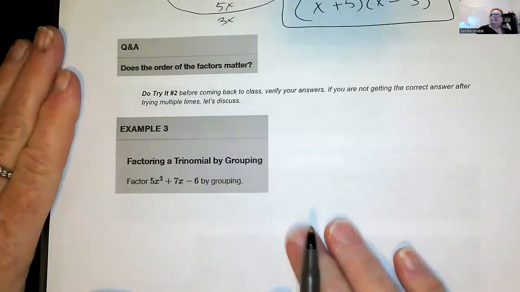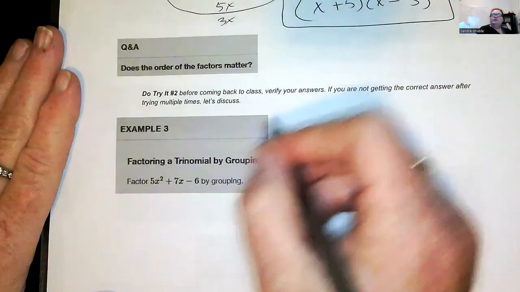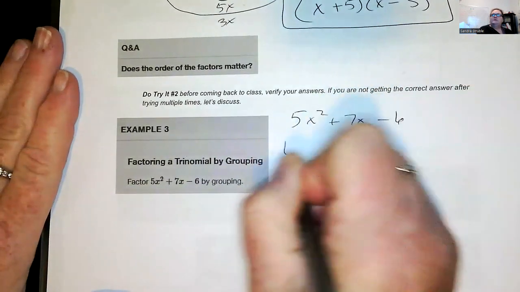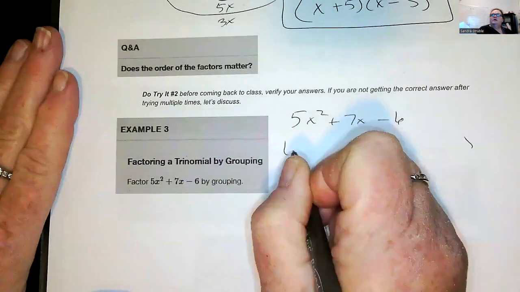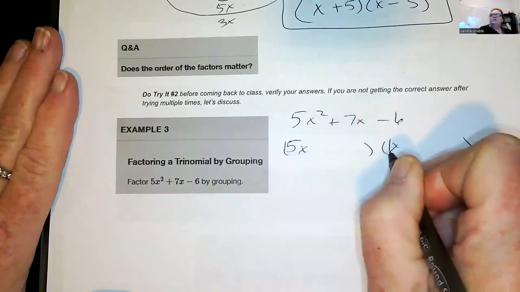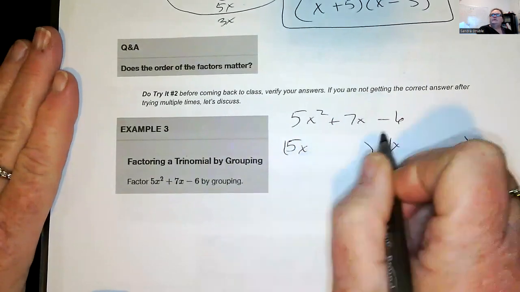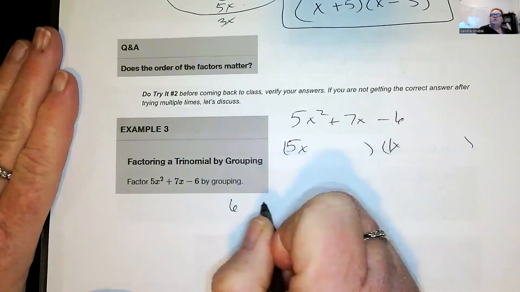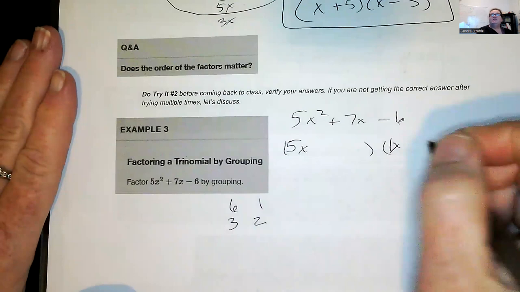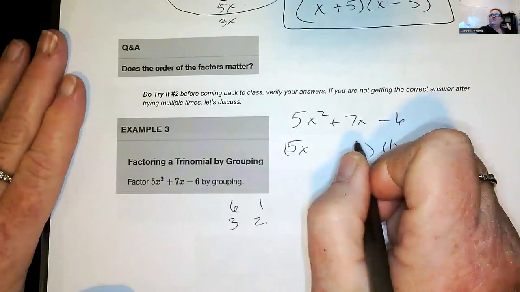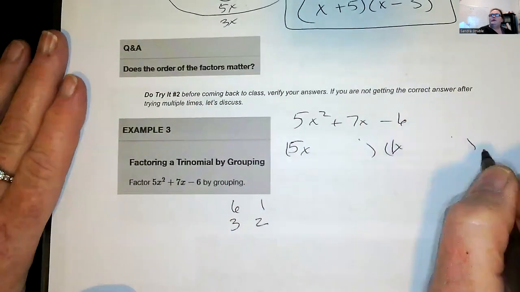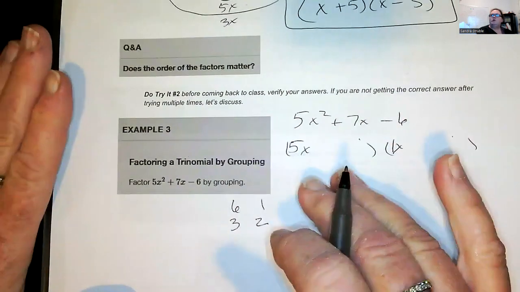Factoring a trinomial by grouping. So for this one, we're just going to break 5x squared plus 7x minus 6 into 2 parentheses. 5 only breaks down into 5 and 1. Don't forget our x's here. So then the next thing I look at is the 6 can be 6 and 1 or 3 and 2. The way I did this growing up is it's just trial and error. In class, I know I put 3 and 2 here and 2 and 3 here. That's just to check myself to see which one's going to work.